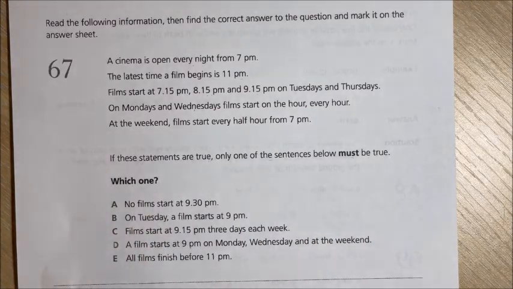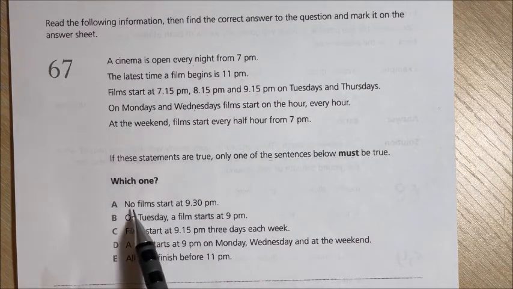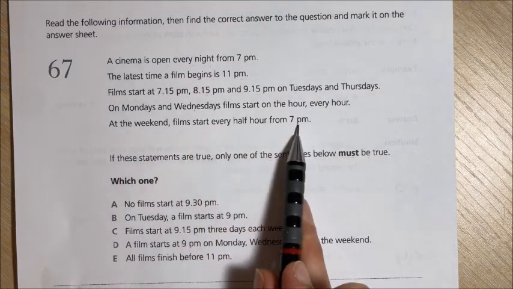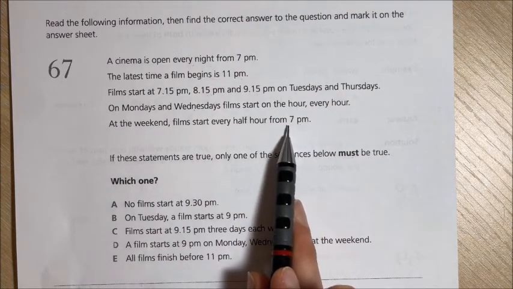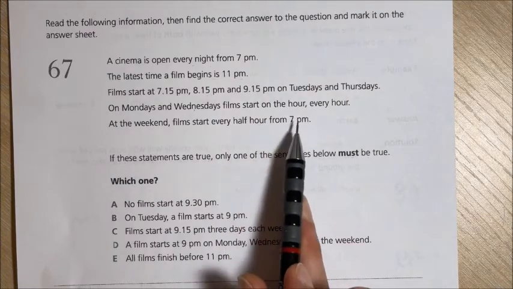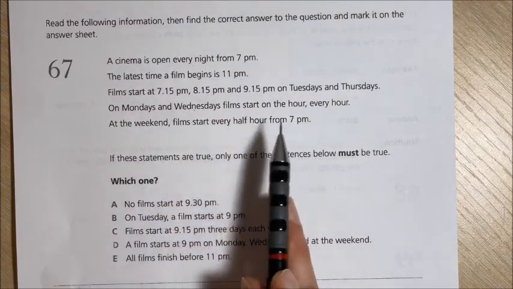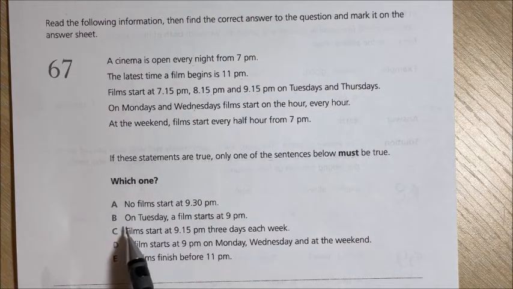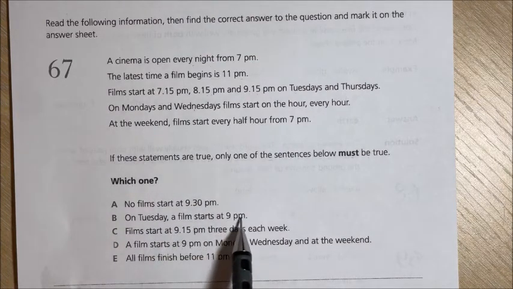If these statements are true, only one of the sentences below must be true. Which one is it? The easiest thing to do with these questions is to go through each statement one by one and see if it is true or false. Let's start with statement A. No films start at 9:30. We know that this can't be true, as at the weekend, films start every half hour from 7 o'clock. So that means that a film must start at 7, 7:30, 8, 8:30, 9 and 9:30. So it's not A.